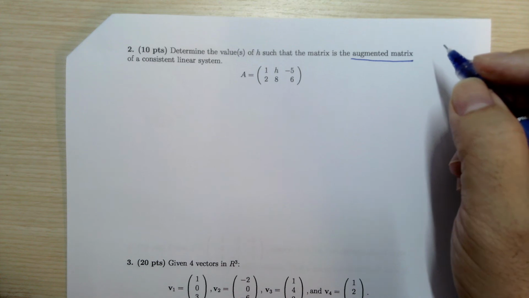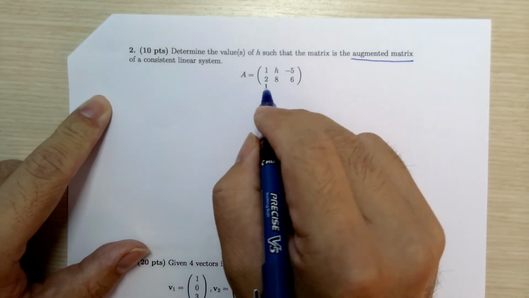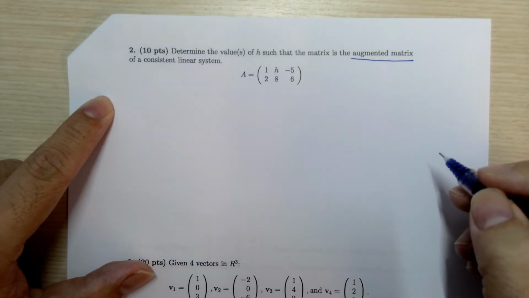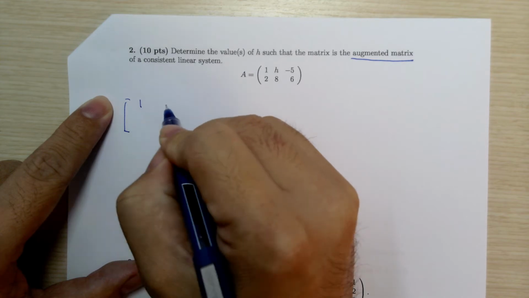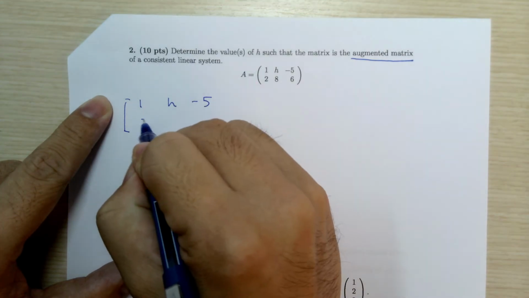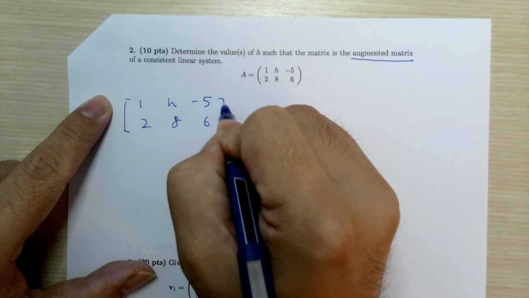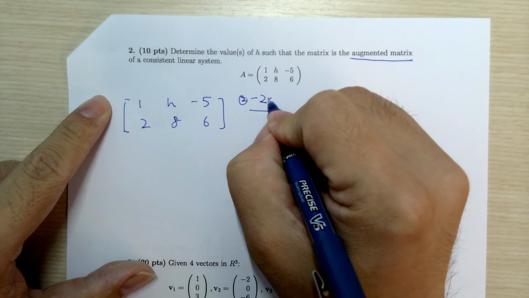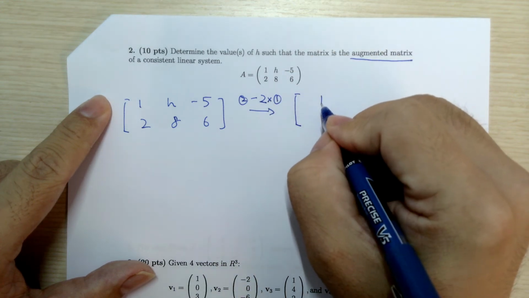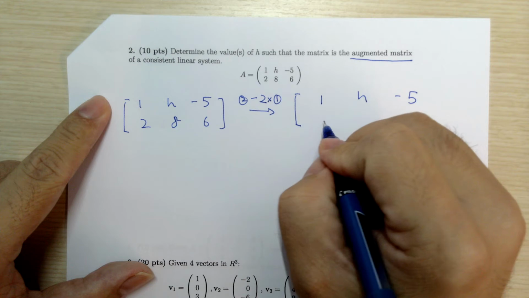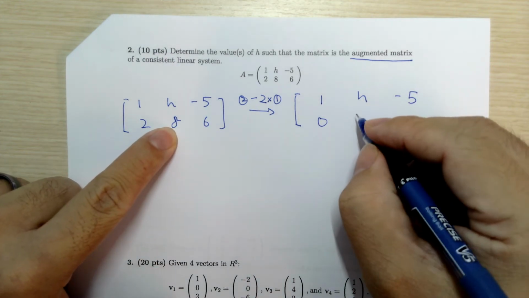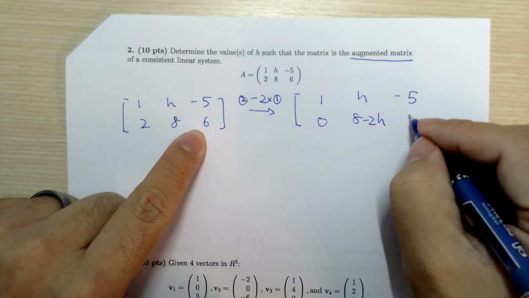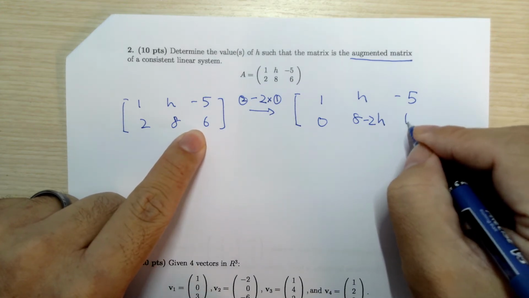Okay. So right now, as you can see, with this augmented matrix, we start to do the row reduction. 1, h, negative 5, 2, 8, 6 here. If we use row 2 minus 2 times row 1, what we have is 1, h, negative 5, right? This becomes 0. This is going to become 8 minus 2h. This part becomes 16, right?